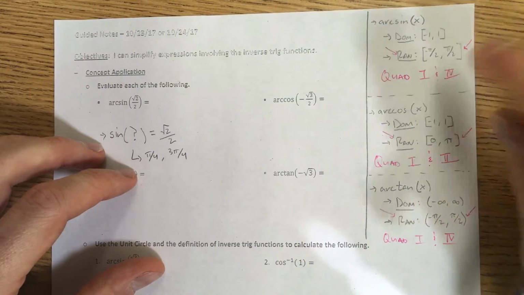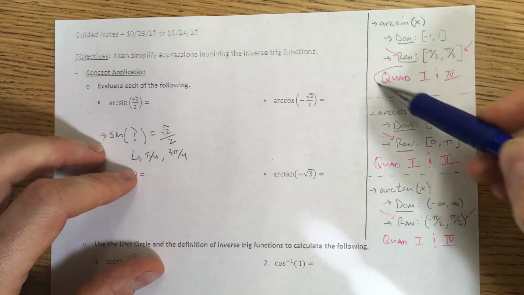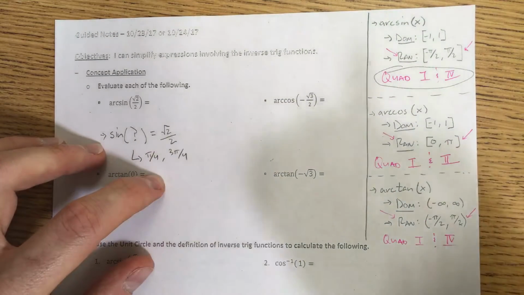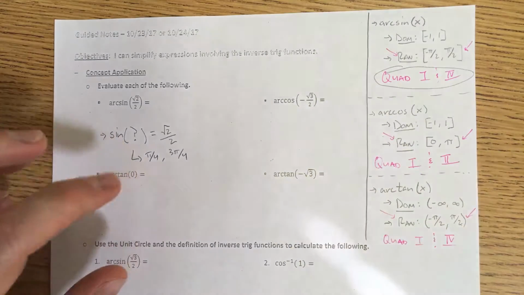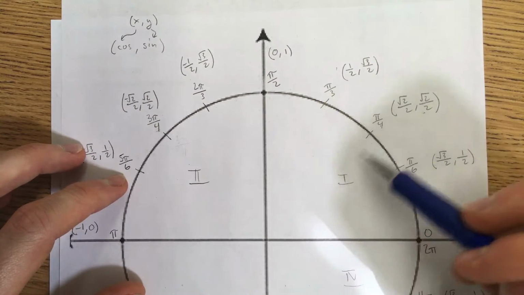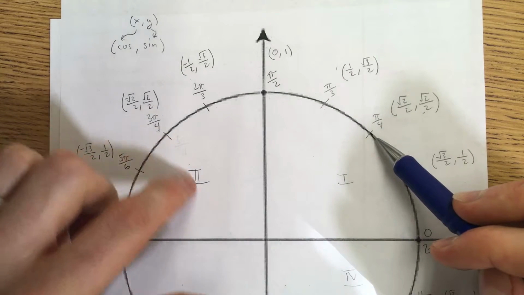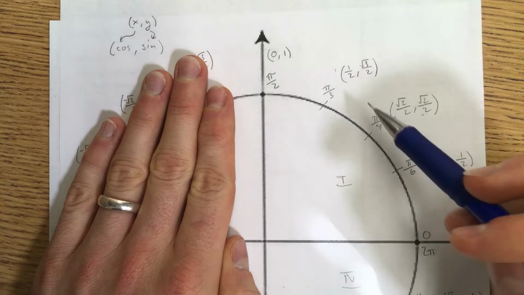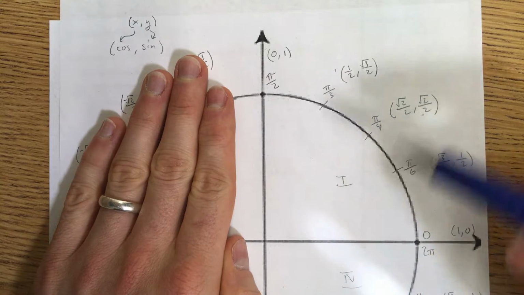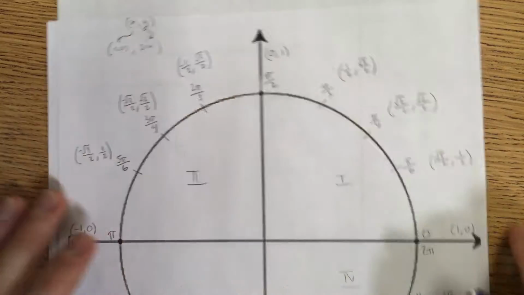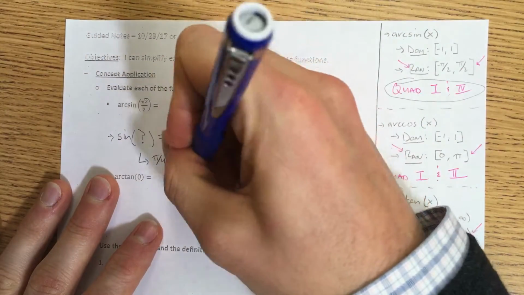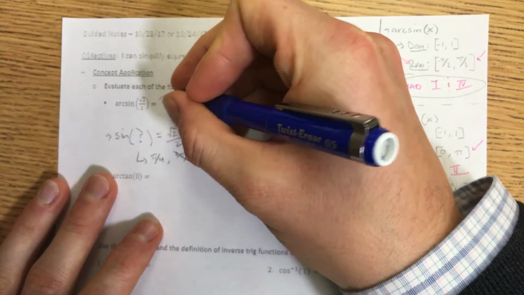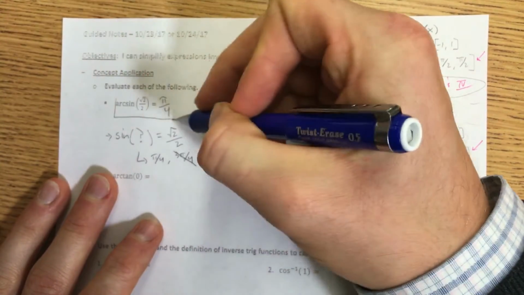However, we need to come back here and look at the range restrictions for the quadrants. And we look at pi over 4 and 3 pi over 4, and we need the one that is either in quadrant 1 or 4. Well, here, pi over 4 is in quadrant 1. 3 pi over 4 is in quadrant 2, so we don't care about this side. We only look in quadrants 1 and 4. And so because pi over 4 falls in quadrant 1, and 3 pi over 4 is not a solution, then arcsine of square root of 2 over 2 equals pi over 4.